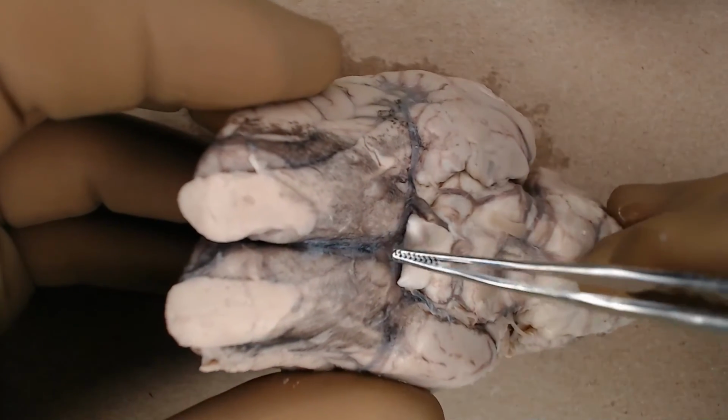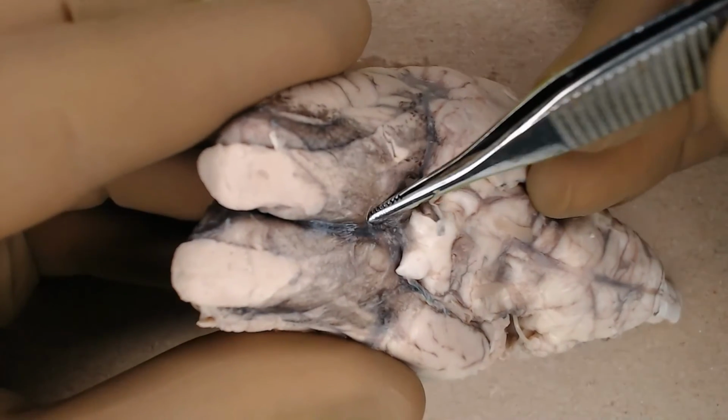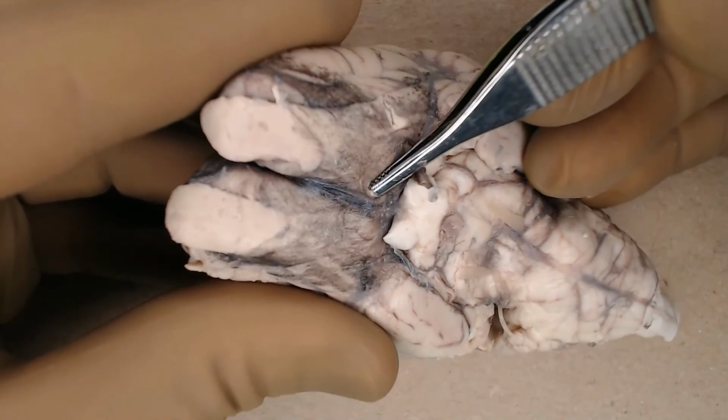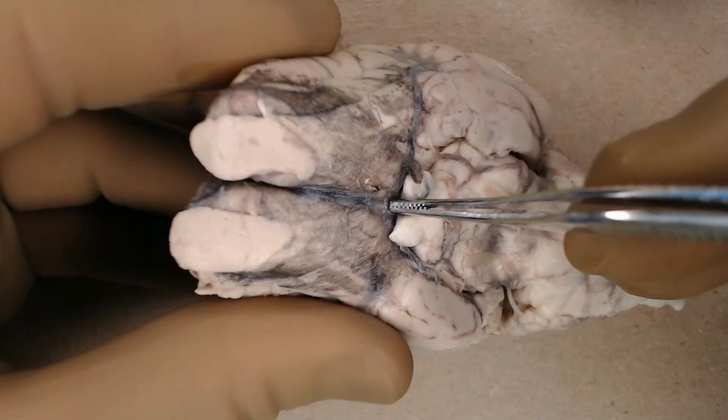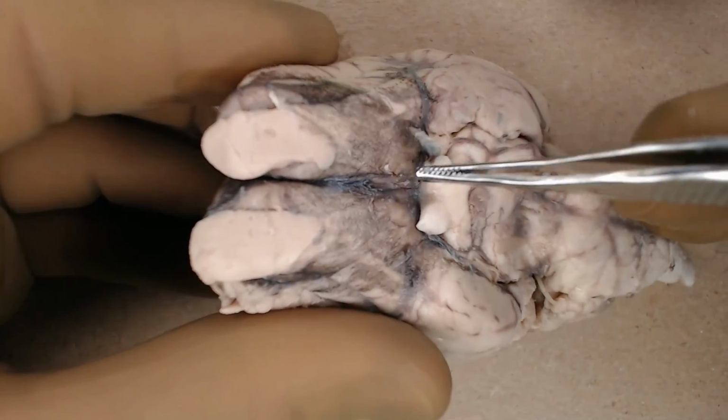Just in front of your optic chiasm, you have your anterior cerebrals right under the forceps here. And a little communication between the right and left sides of that right here on the midline, if you can see that.